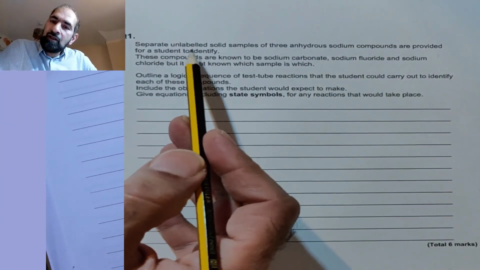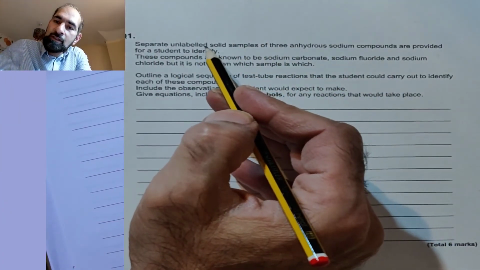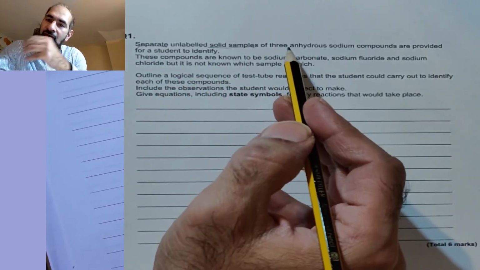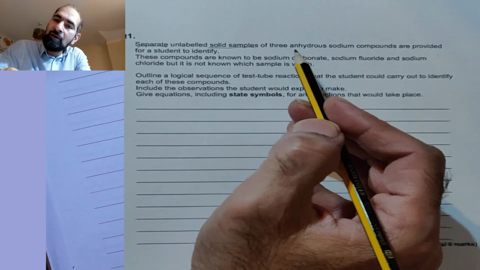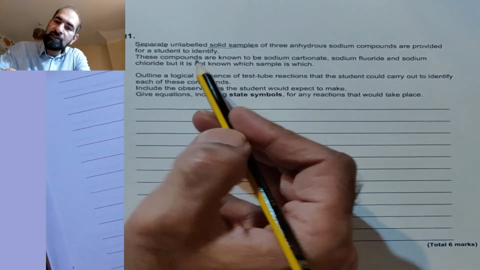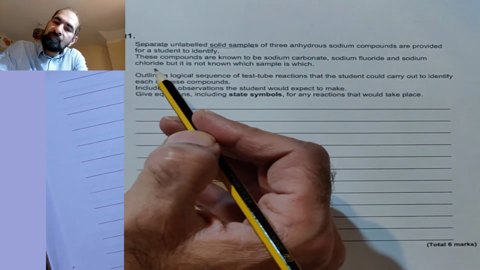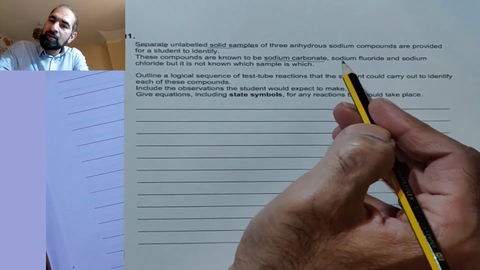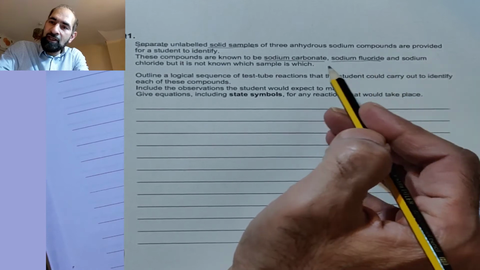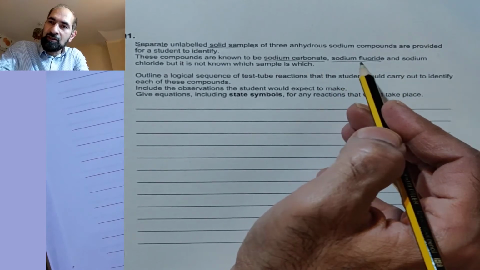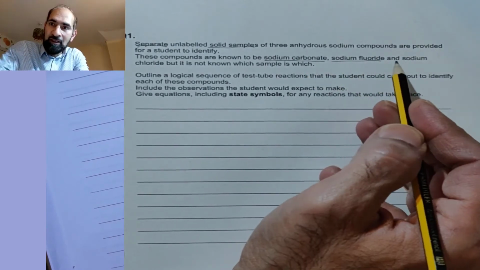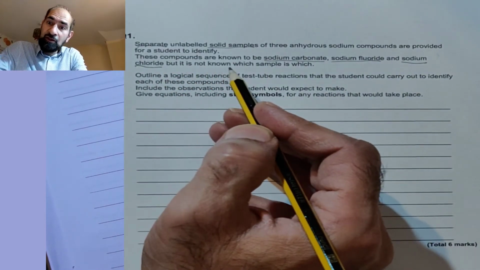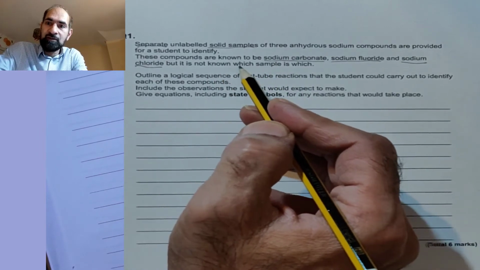Separate unlabeled solid samples of 3 anhydrous sodium compounds are provided for a student to identify. These compounds are known to be sodium carbonate, sodium fluoride, and sodium chloride. But it is not known which sample is which. As I'm reading it, I'm thinking about these compounds: sodium carbonate, sodium fluoride. What do I know about this?